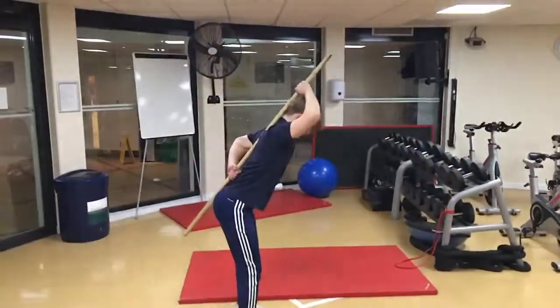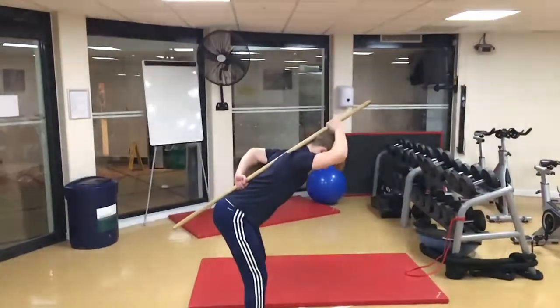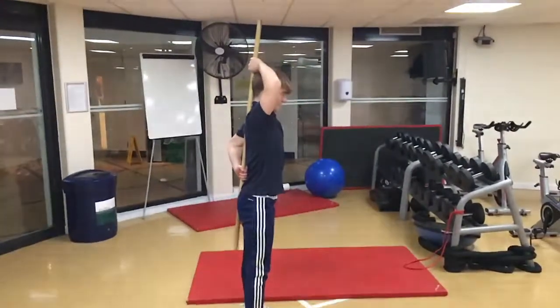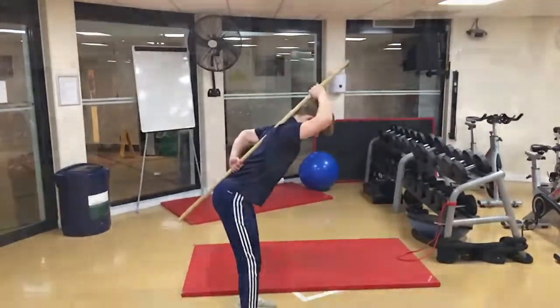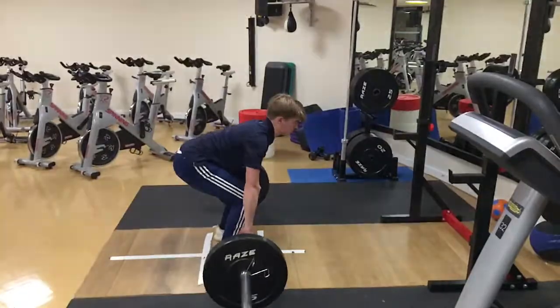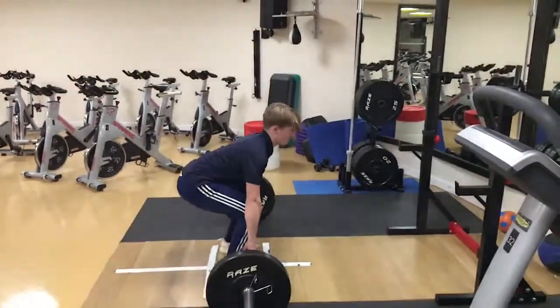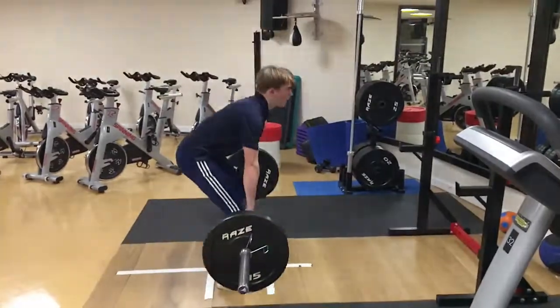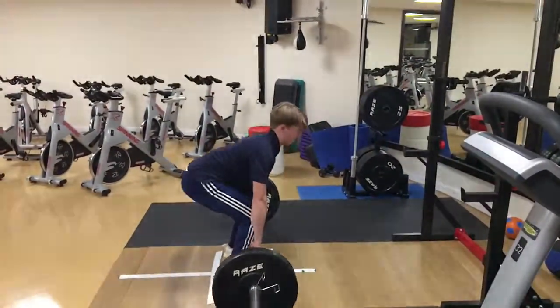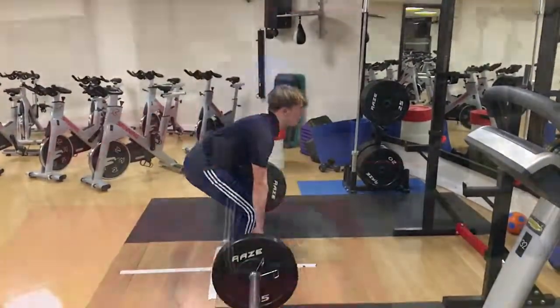Furthermore, the athlete shows he can also maintain a neutral spine throughout a hinge pattern as shown by this broomstick hinge exercise. With this in mind, the aim will be to improve hip mobility to achieve the correct back posture. This should therefore reduce shear forces on the spine and improve the force transmission through the knee and hip extensors.